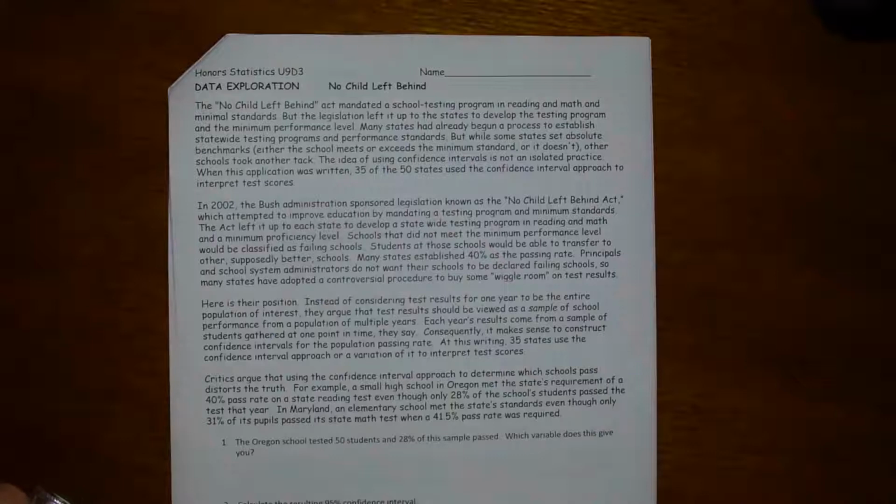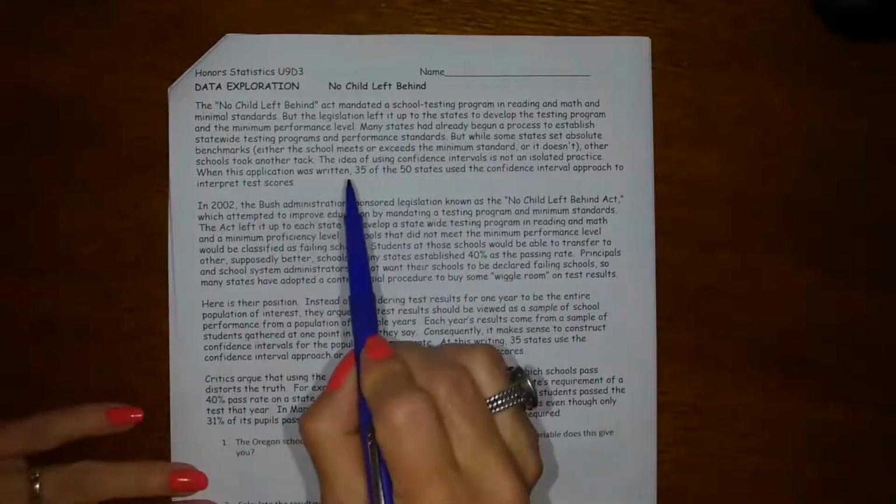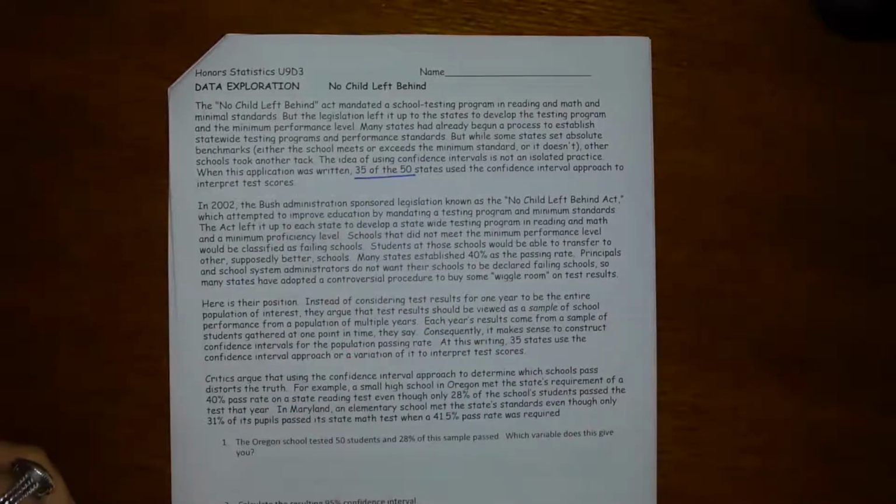The idea of using confidence intervals is not an isolated practice. When this application was written, 35 of 50 states used the confidence interval approach to interpret test scores. So here's what's happening. We want to know if our schools are helping kids, right? Y'all are used to taking the STAR test. Here we have the STAR. Before that, we had TAKS and TOS, and we just keep changing the name. It's still the same thing, right?